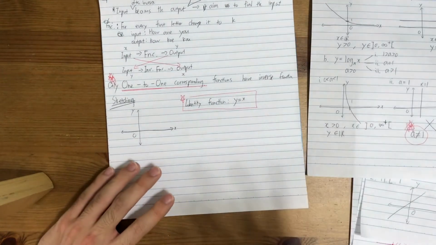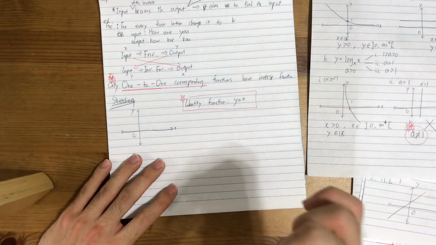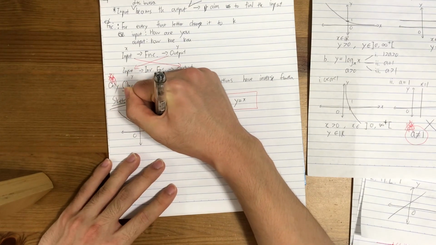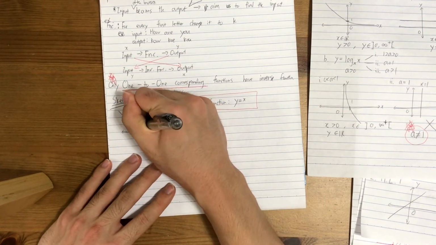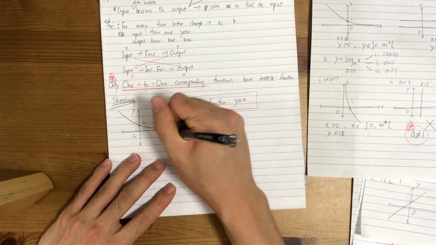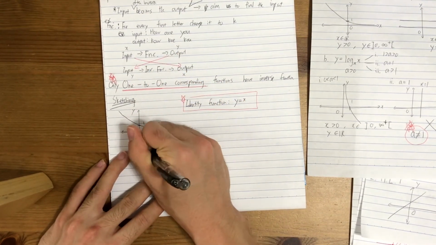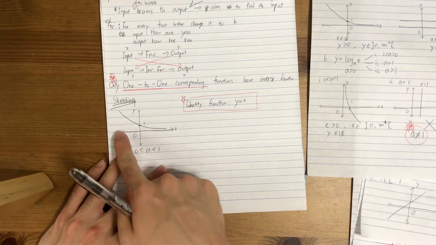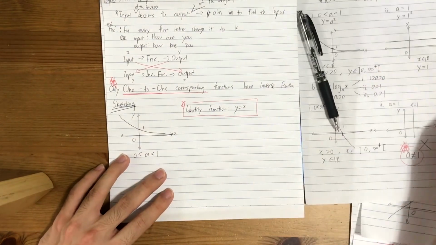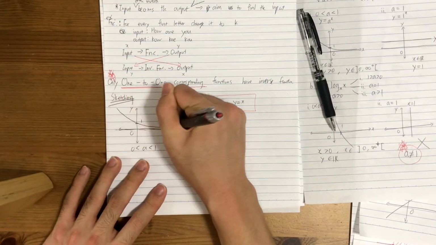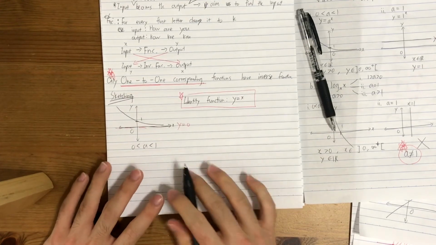I'm very sure you're all fine with sketching exponential. If you have any problem, then that's problematic, okay? You shouldn't have any problem with this. This is the case where the base is between 0 and 1, and that's the exponential graph, right? So we have the horizontal asymptote, y equals 0, right?